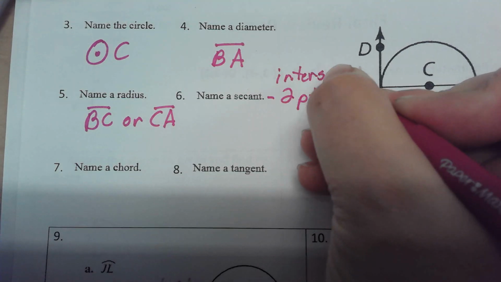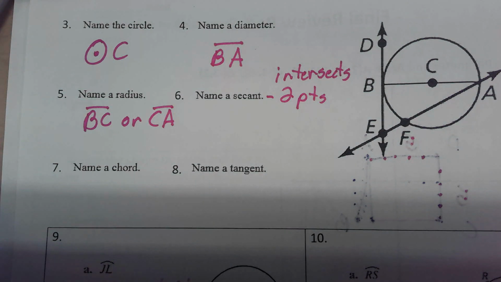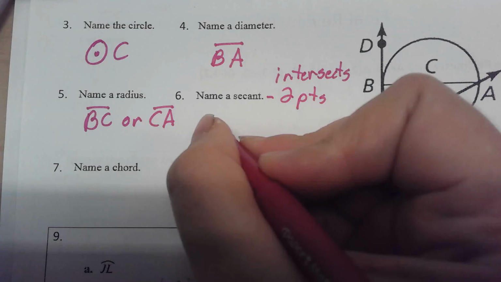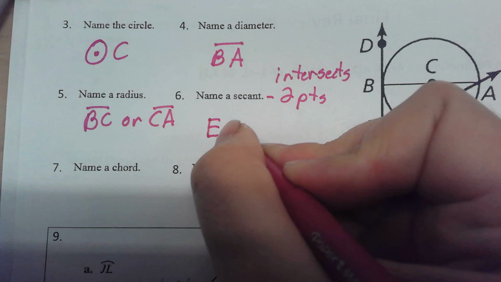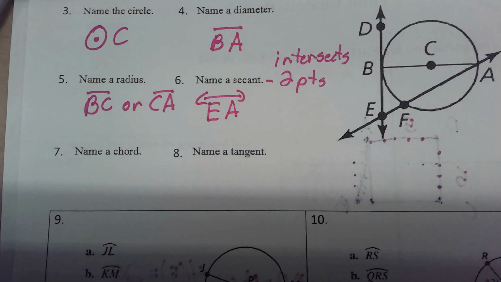So it intersects at 2 points. So which one would it be? FA. Or you could call it EA. We're using the outer points. Okay, so line EA. And now chord.